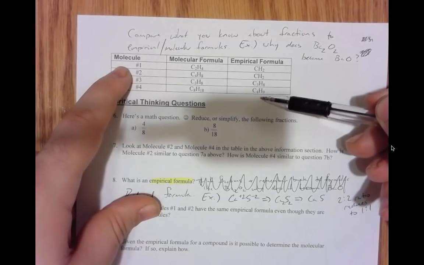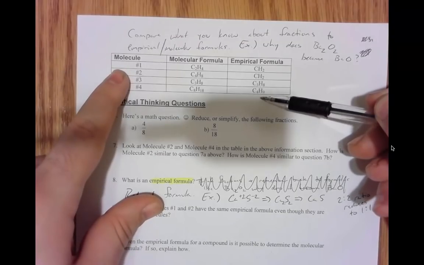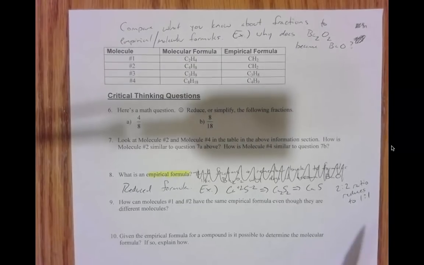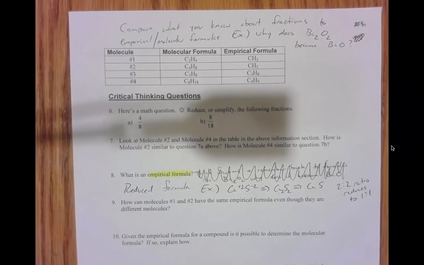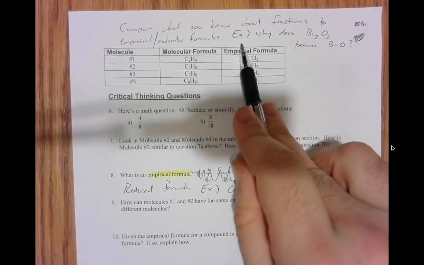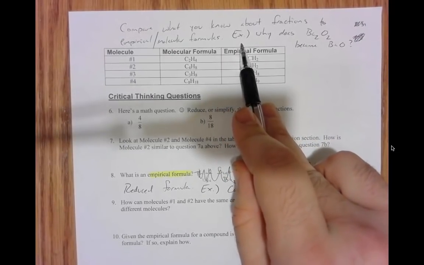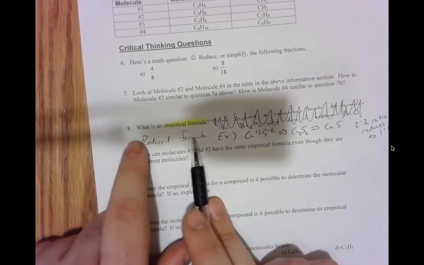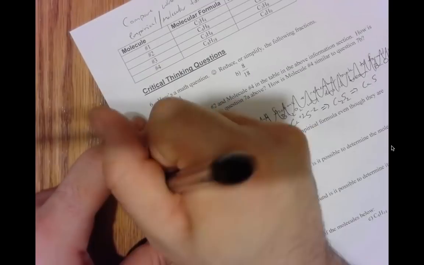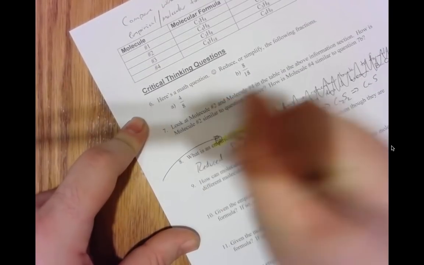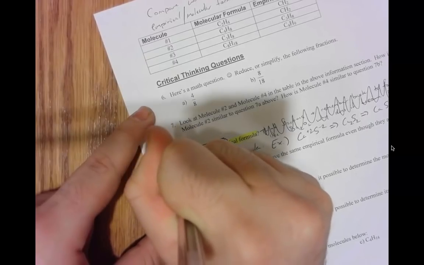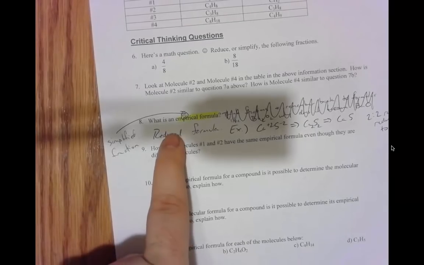So when you are thinking about this, I'm not going to help you too much on this page because you already know a lot about fractions. I want you guys to try to compare what you know about fractions to molecular and empirical formulas, and then we'll go over it together. So a few hints that I will give you. The first thing is I'll tell you right now what the empirical formula is. The empirical formula is the reduced formula. If you were thinking about molecular formula as an unsimplified fraction, empirical formula is a simplified fraction. Or you can also just think about it as a reduced formula.